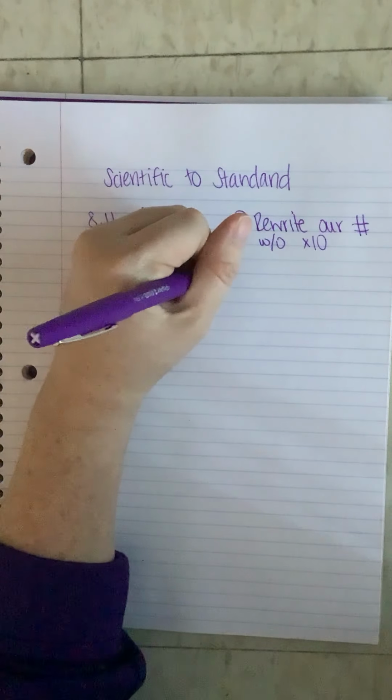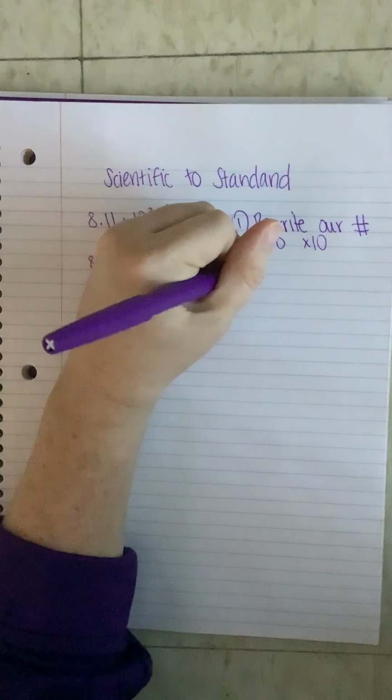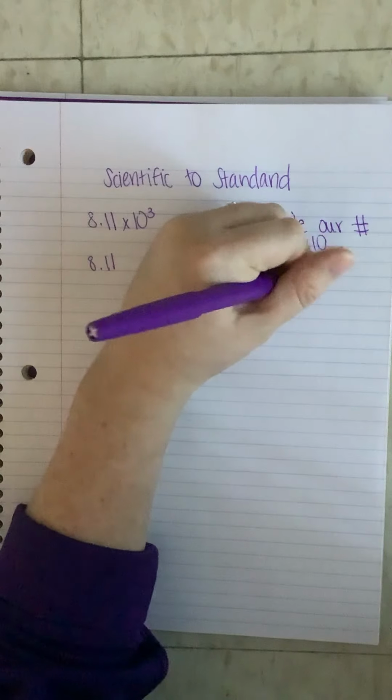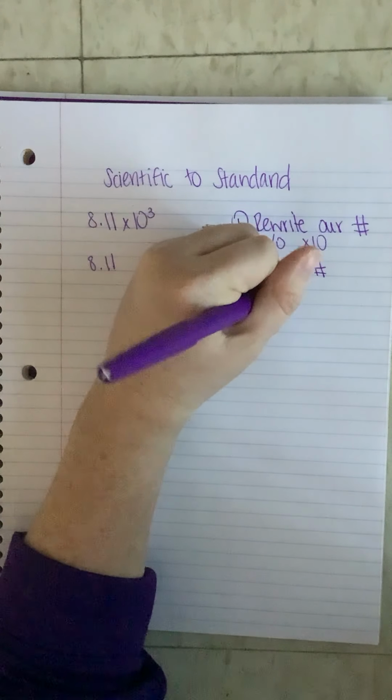In step 2, now we need to do our scooting again, but it's going to be based on the power. So if it's a big number, we're going to scoot right.